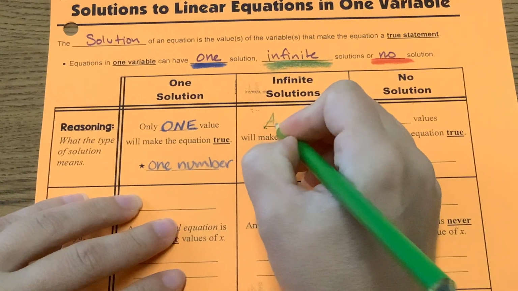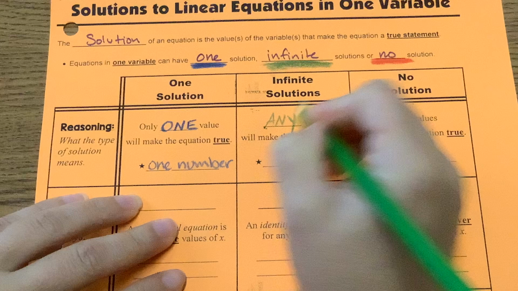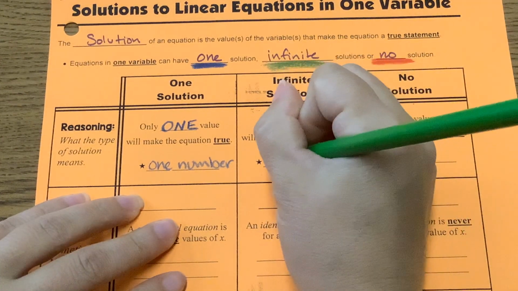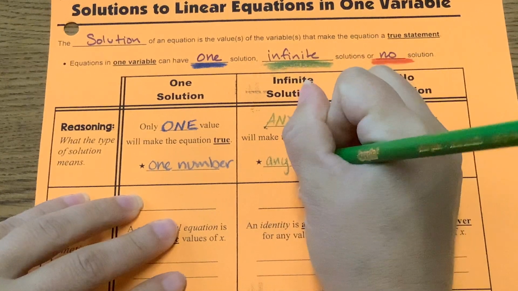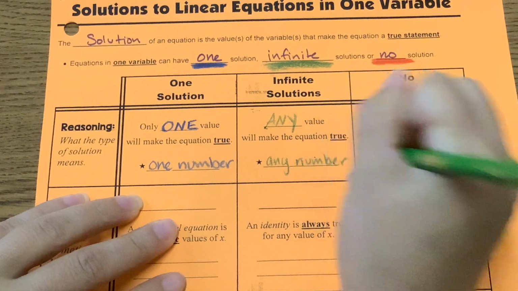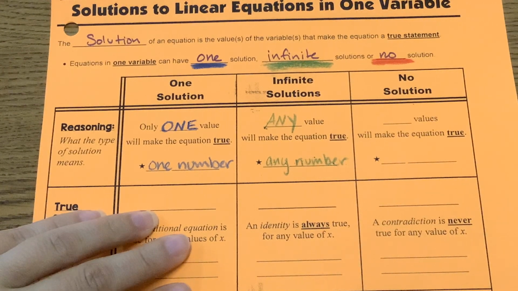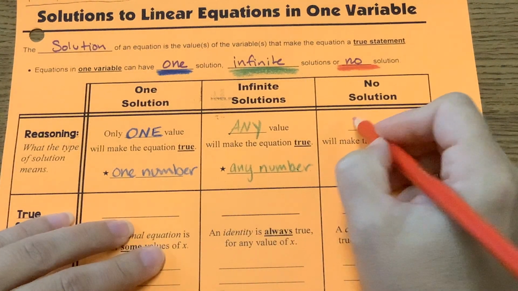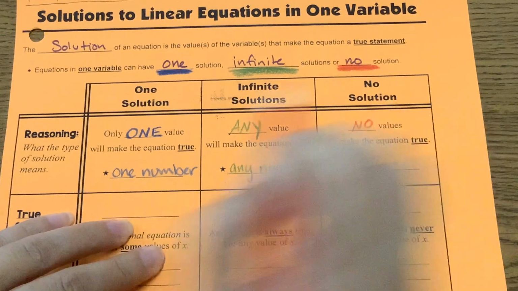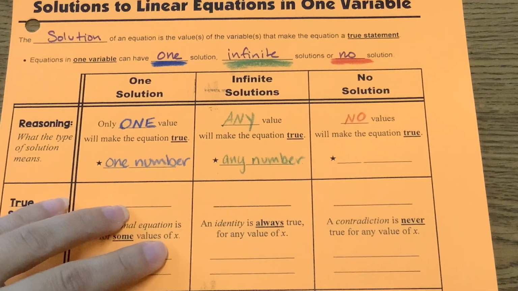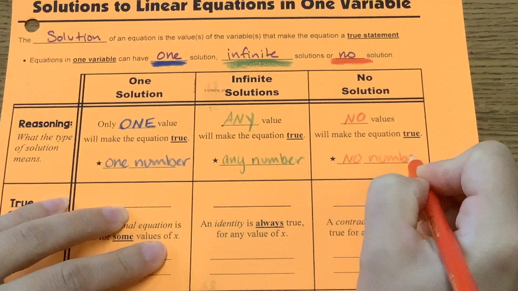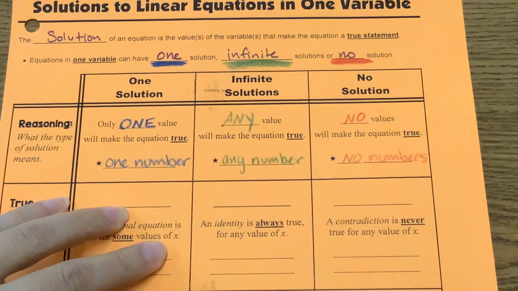For infinite solutions, any value will make the equation true. That means any number. Any number in place of the variable will work. Okay, and on our final reasoning for no solution, no values will make the equation true. So no numbers will work in place of the variable. None of them.